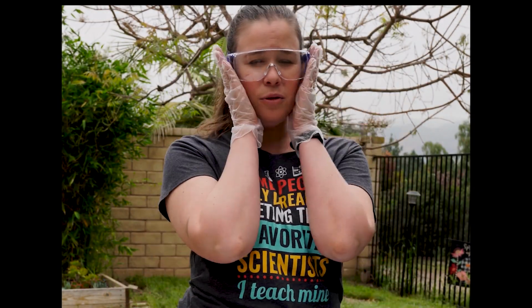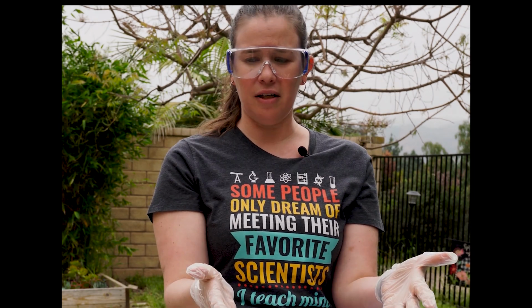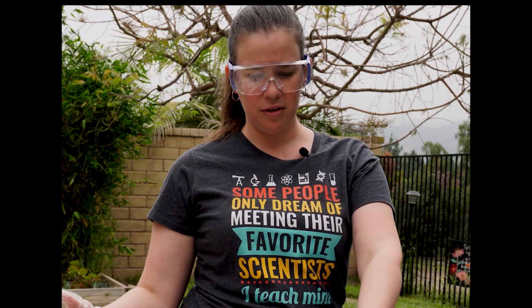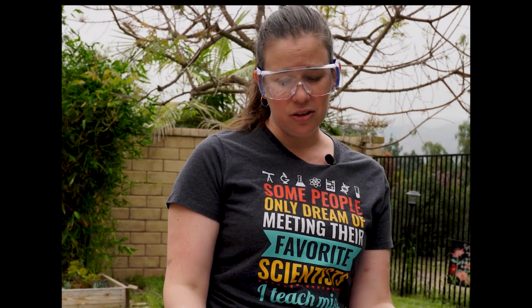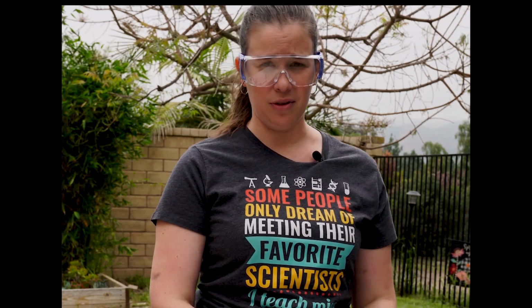Before I get started, I want to point out some safety precautions that I'm taking. Of course, safety goggles, and since I'm going to be directly handling some chemicals, I've got gloves. I also have large buckets of water standing by, and as I undo the chemicals to show you the chemicals themselves, you're going to see some safety precautions that are taken just in the storage of the chemicals themselves.